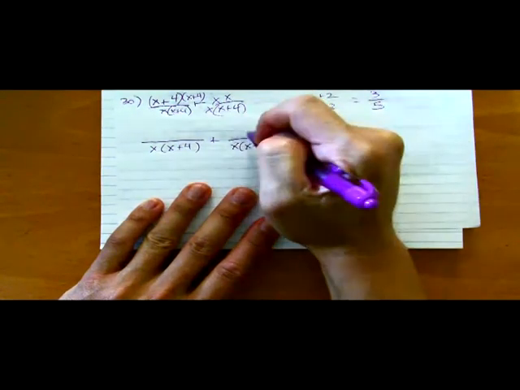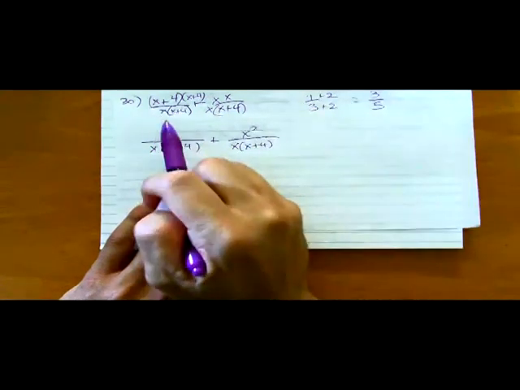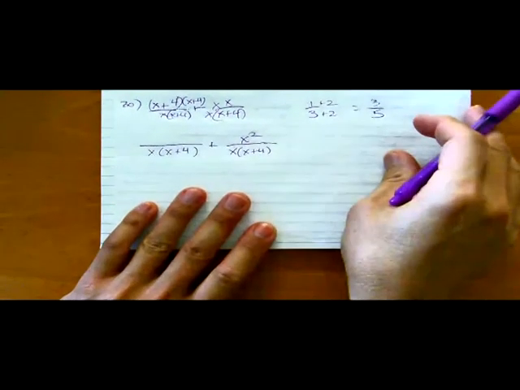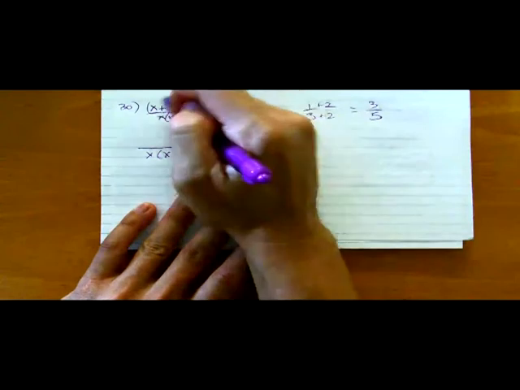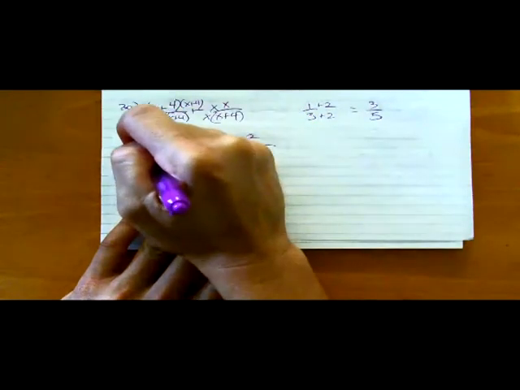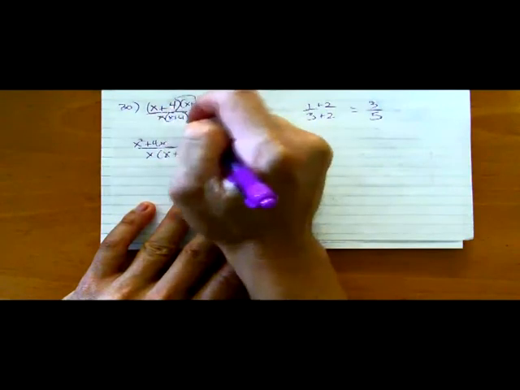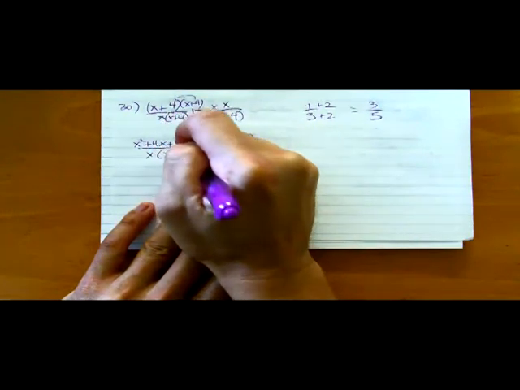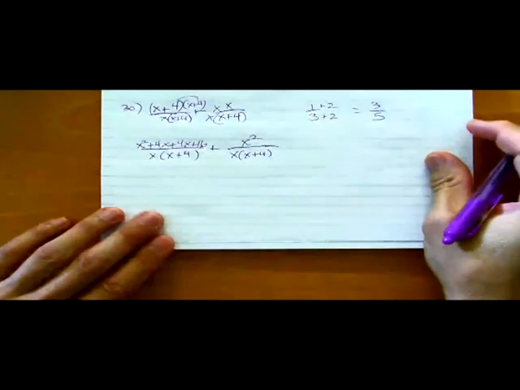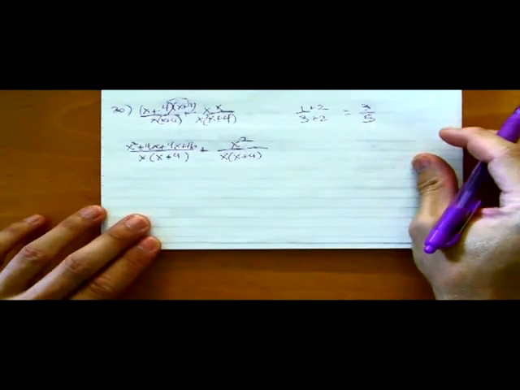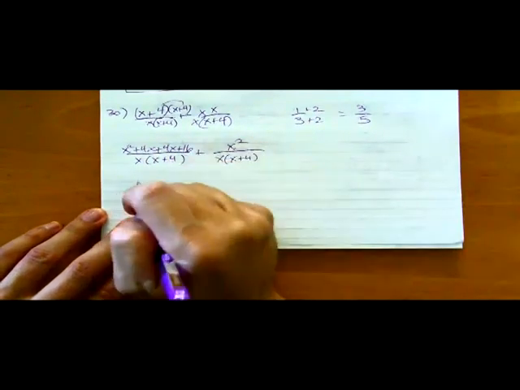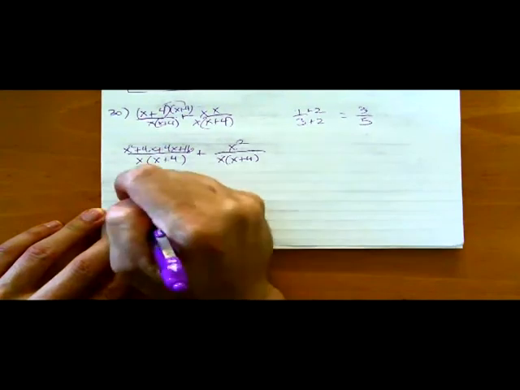If we multiply the top, that'll give us x squared. That, for the first fraction, needs to be distributed. So x multiplies to both terms, x squared plus 4x. The 4 multiplies to both terms, 4x plus 16. Okay, now that we have the same denominator, we can combine all the terms together into one fraction.